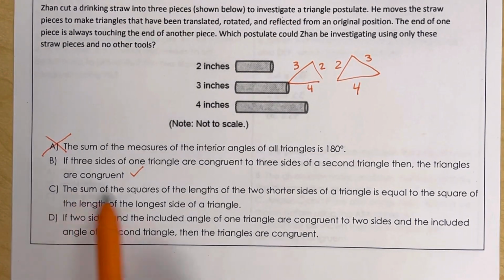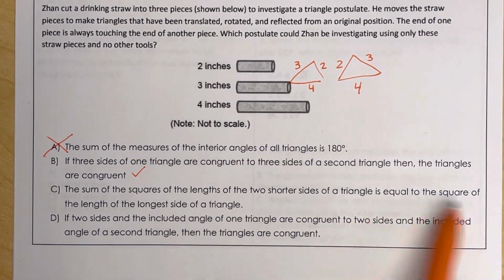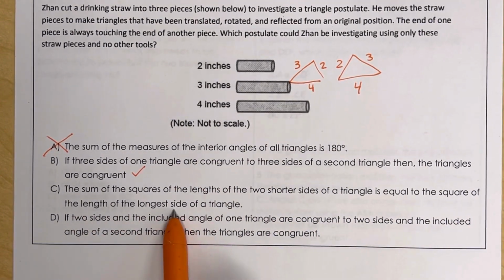to make sure. The sum of the squares of the length of the two shorter sides of a triangle is equal to the square of the length of the longest side of a triangle.